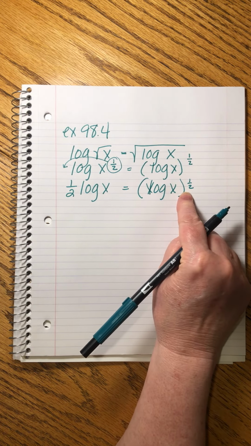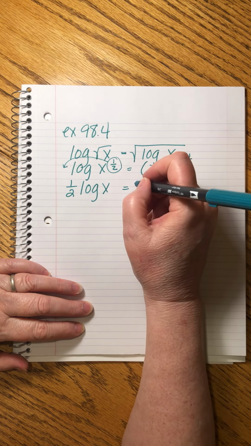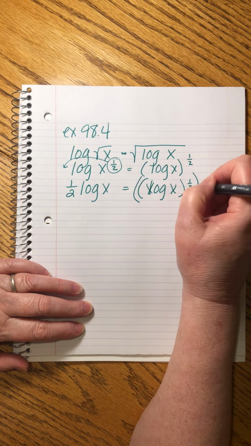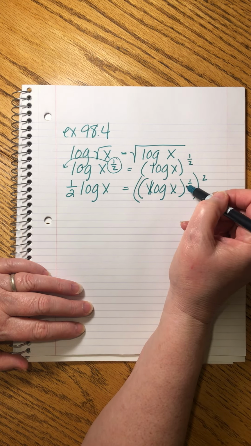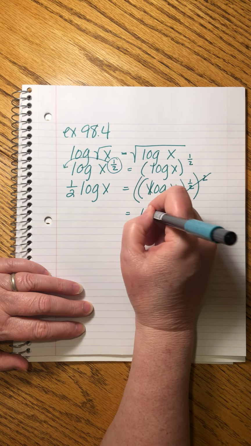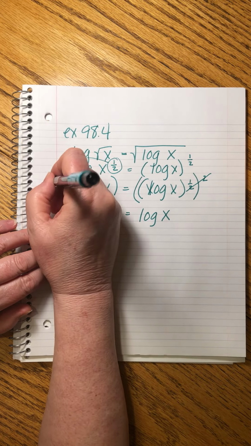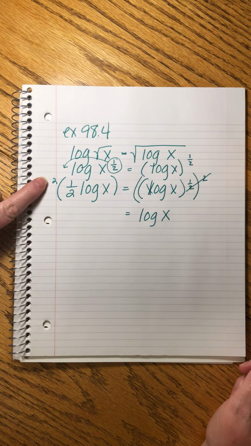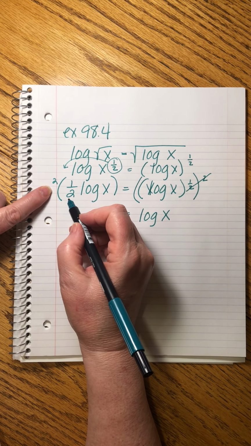Now, I really want to get rid of that. And the best way to do that is to raise this whole thing to the second power. These will multiply together. It becomes a 1, and it goes completely away. So this just becomes log of x. But of course, we have to do it over here. We have to square that. And now this becomes, we're squaring it.